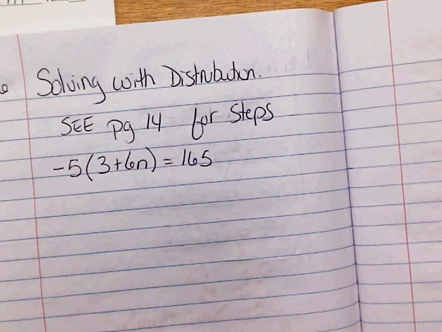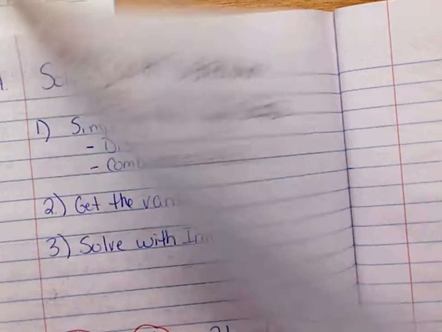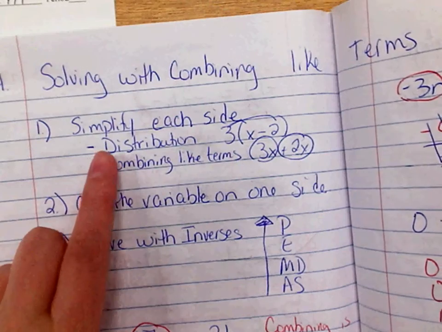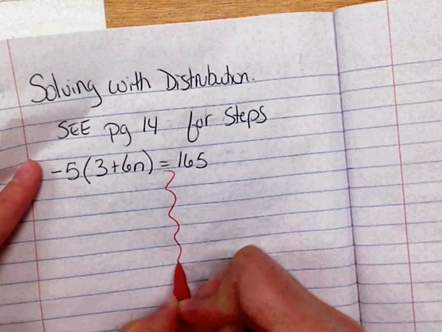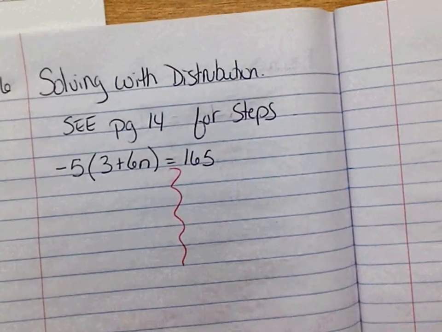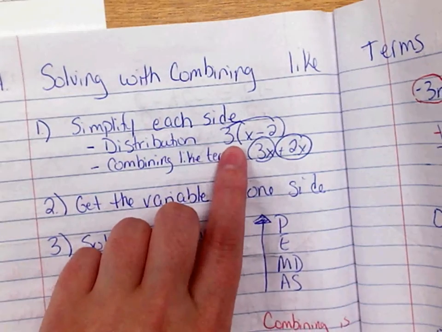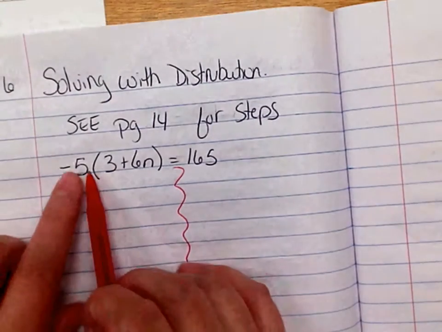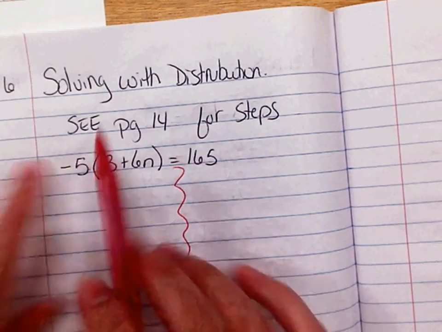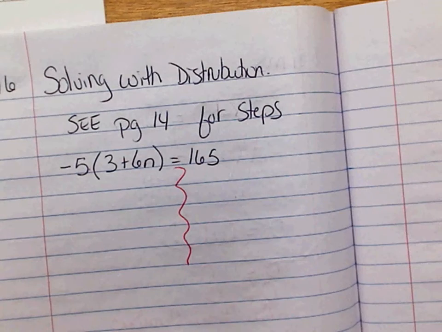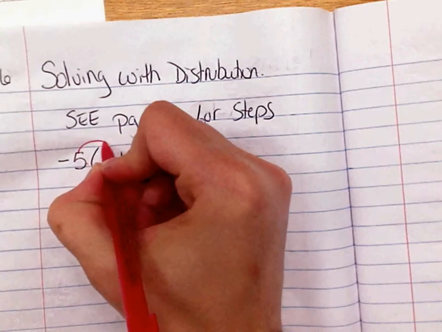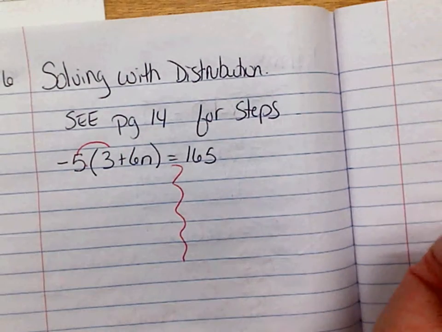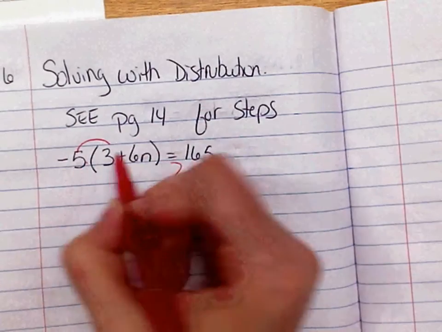Okay, so remember, we're going to look back at our steps here. It says simplify each side. You need to make sure you know where your sides are. So let's go ahead and just distinguish the two sides. And then it says distribution, and it gives you an example of what that's like. Whenever you have a number right next to something like a parentheses, that means multiplication. Okay? So we're going to take -5 times 3 and -5 times 6n.